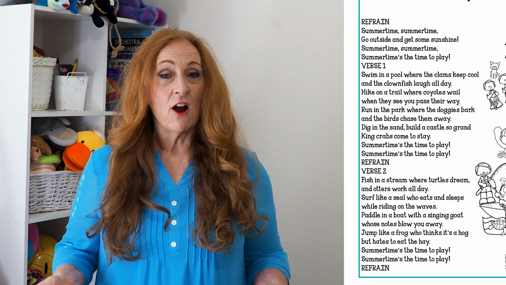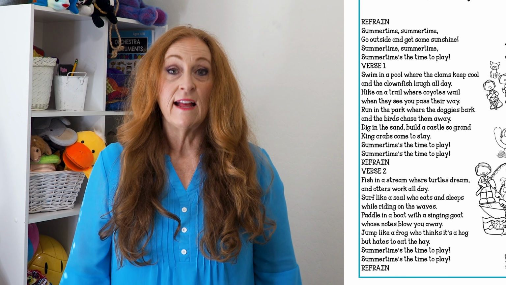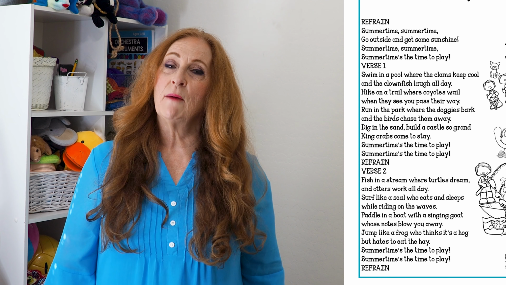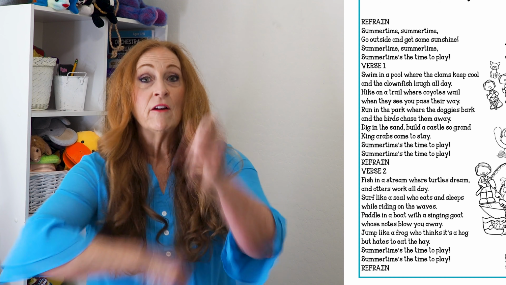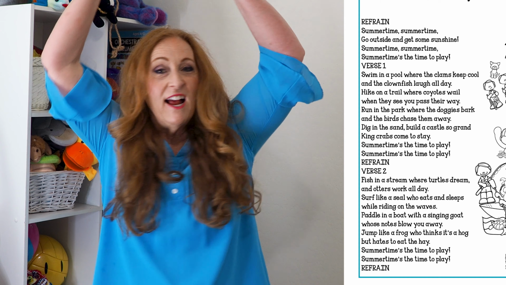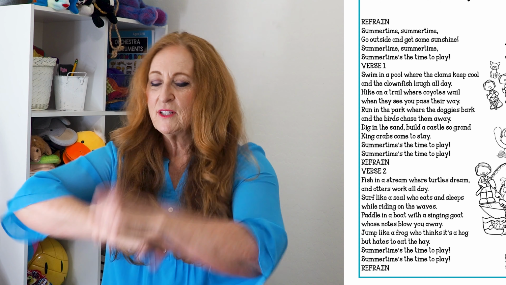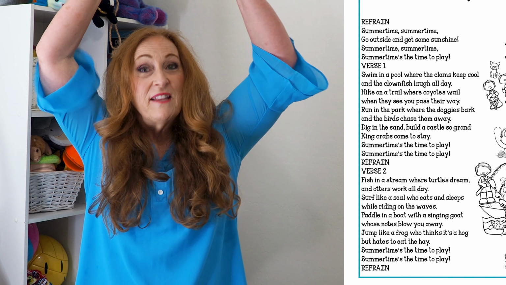And if you don't have a scarf and you want to do hand actions instead, this is how they look. So for summertime, we're just going to roll our hands. Summertime, summertime, go outside and get some sunshine. Summertime, summertime, summertime's time to play.